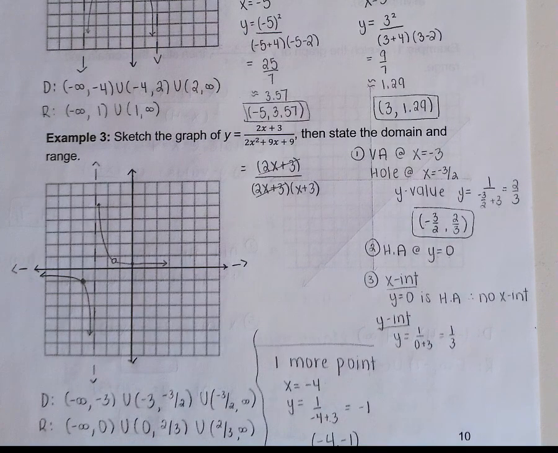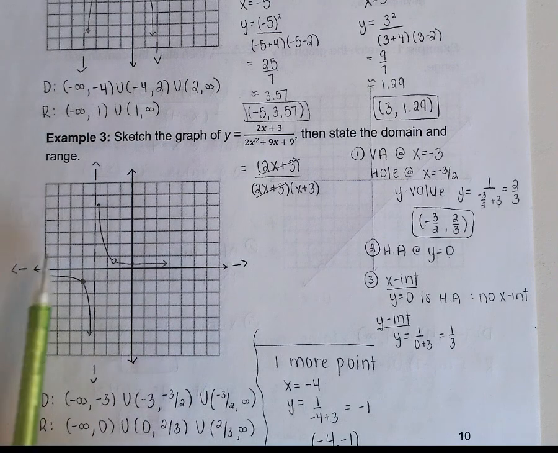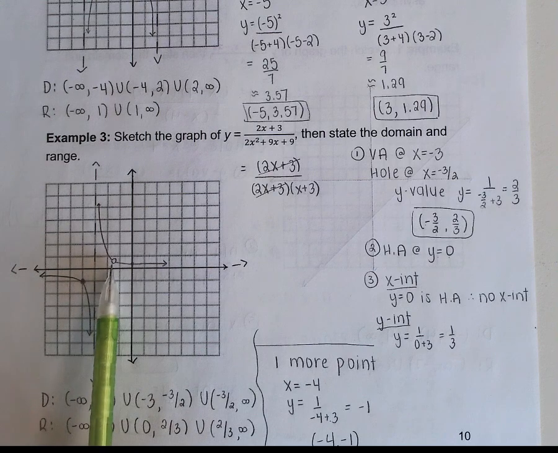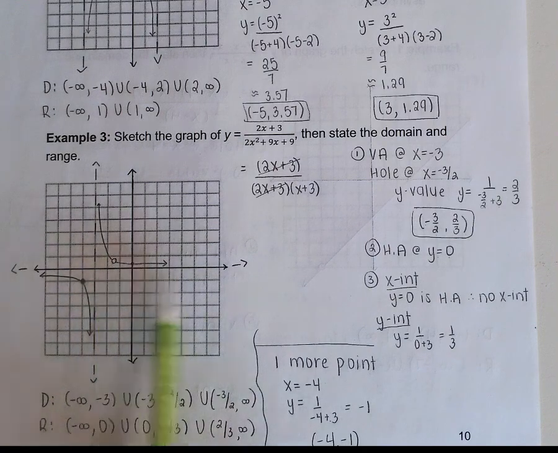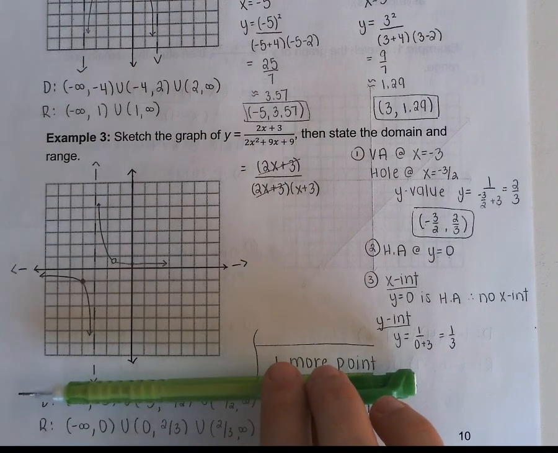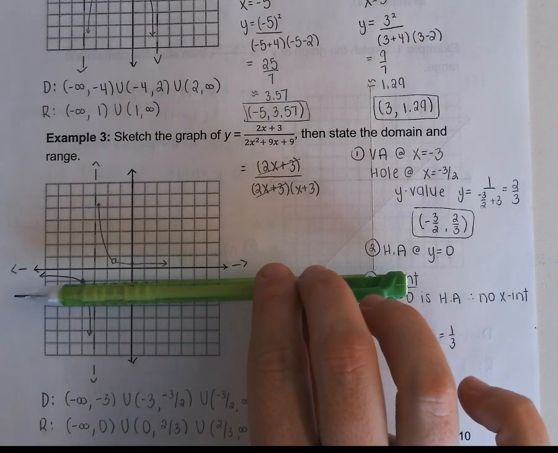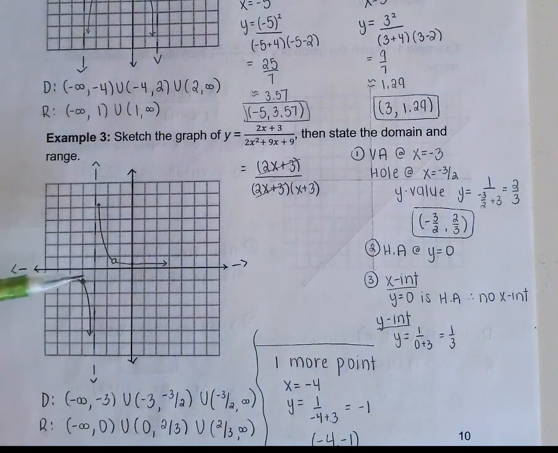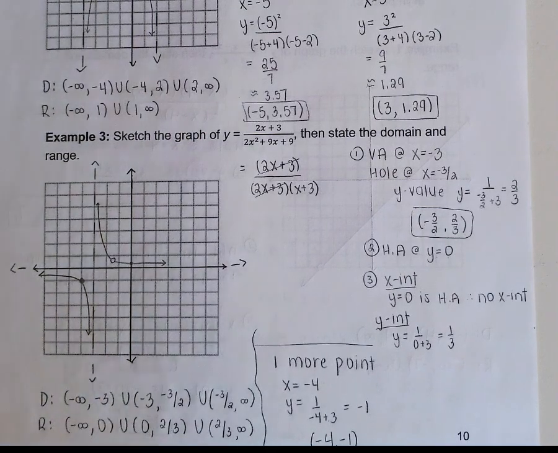Now in this case, I've got holes and asymptotes to deal with when I'm stating my domain and range. So for my domain, I go from -infinity. I have a gap at -3. The graph continues to this hole, which has an x value of -3/2, and then continues onward to infinity. And for my range, I go from -infinity up to 0. Then the graph extends up to 2/3, which is the y value of the hole, and then from 2/3 to infinity. So that's how you sketch graphs of rational functions.